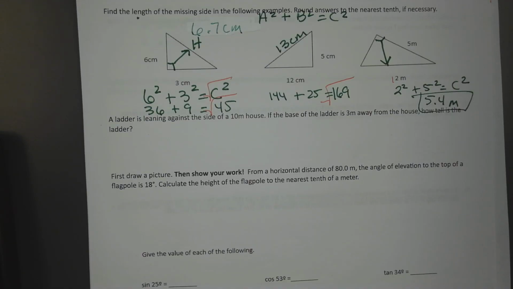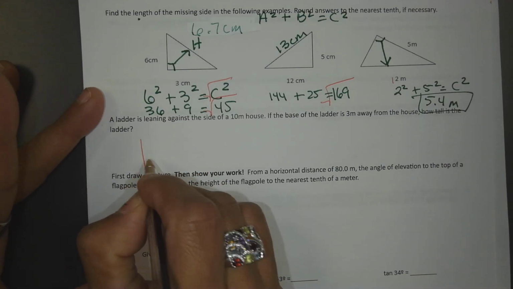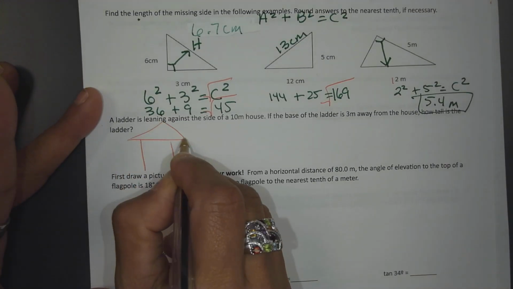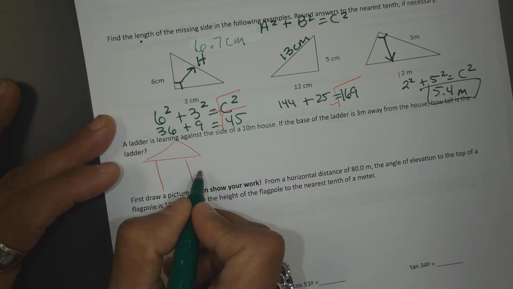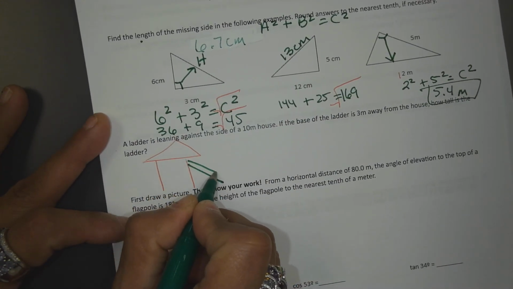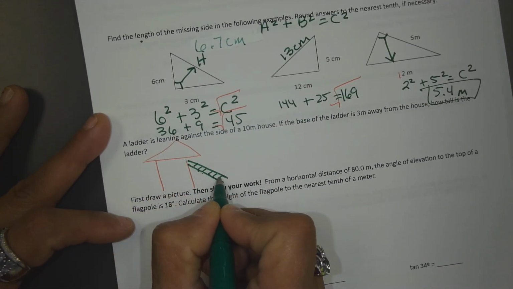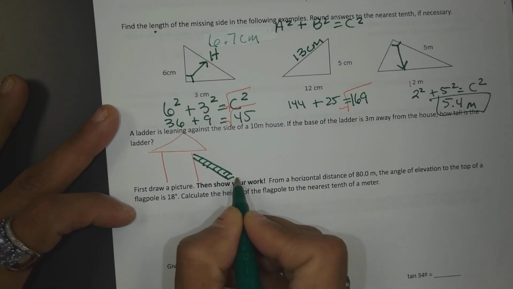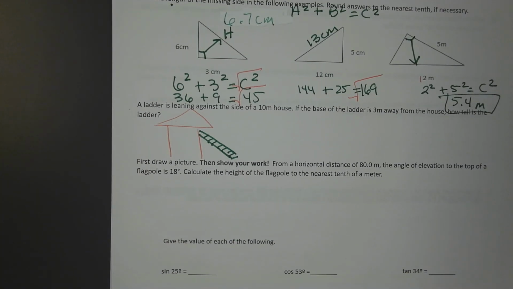The next one though is not a mistake, I will say. This one's a pretty good one right here. There's a ladder leaning against the house, on the side of the house. So visualize, and I'm going to come over here and draw this house. And we have a ladder, just leaning up against the side of the house.